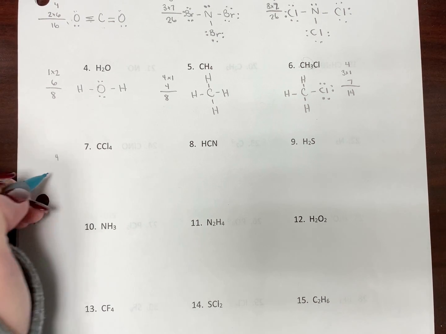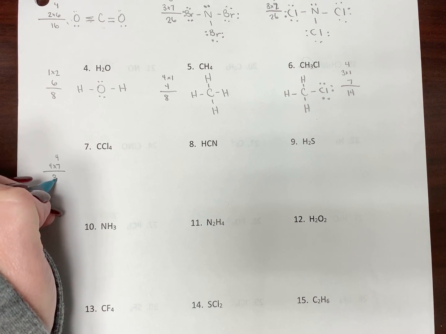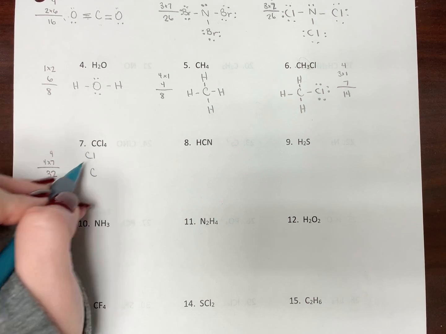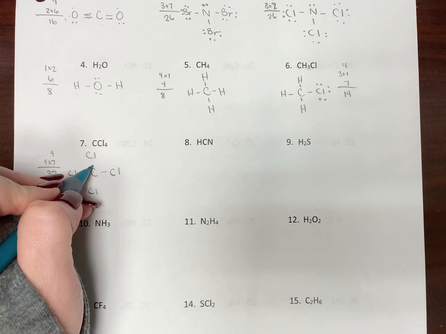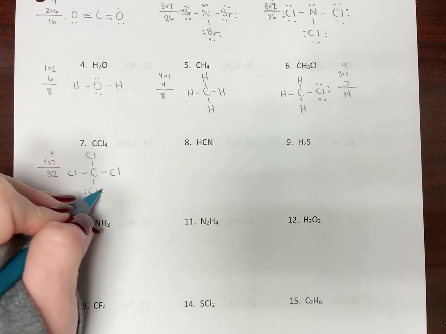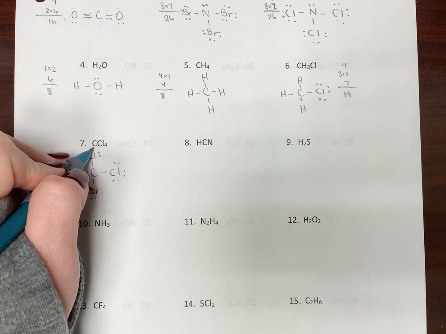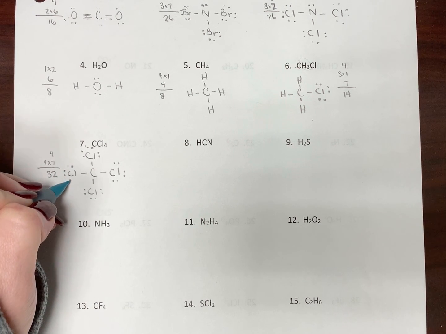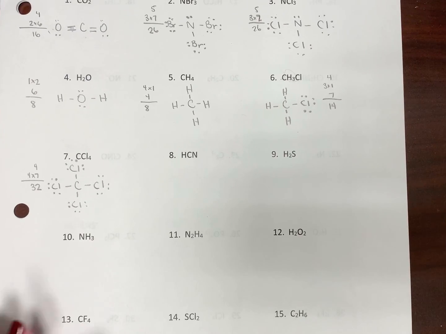CCl4, 4 from carbon, so 28, so it looks like we got 32 electrons to deal with here. Carbon is the least electronegative. Connect them all, that's 8, 10, 12, 14, 16, 18, 20, 22, 24, 26, 28, 30, 32. All right.